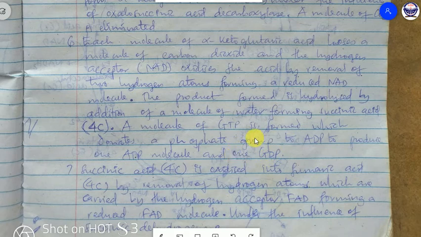Kwa hapa tunatengeneza GTP, guanosine triphosphate. This guanosine triphosphate ina transfer phosphate yake kwenda kwa nani? Adenine diphosphate. Tunapata nani? Guanosine diphosphate. Na huyu adenine diphosphate tukimuongezea phosphate tunakuja kupata adenine triphosphate.